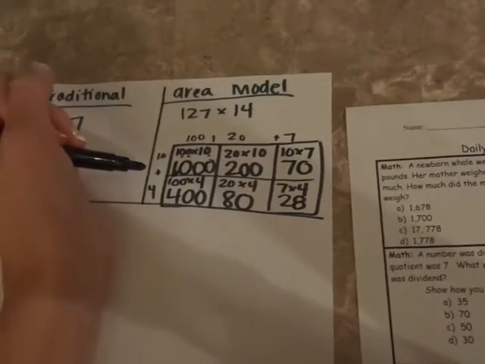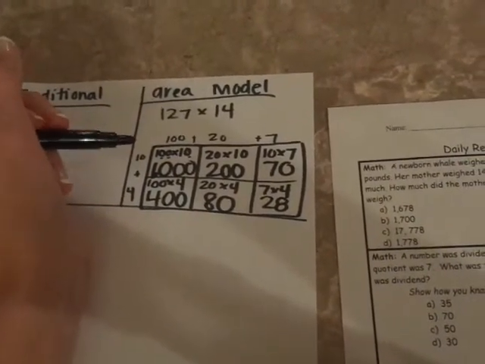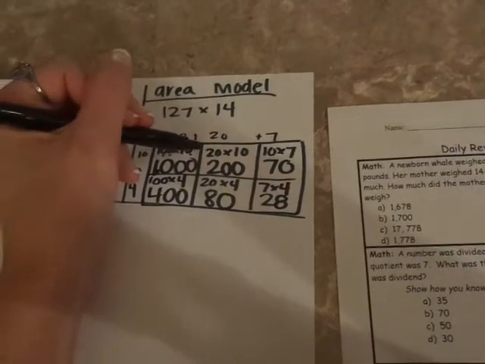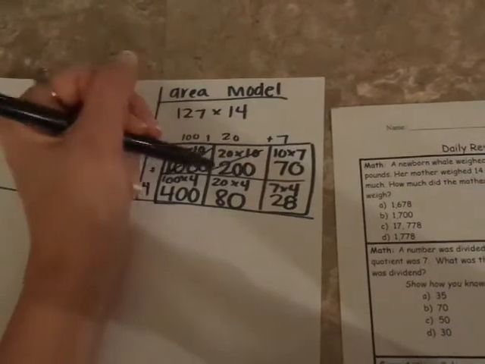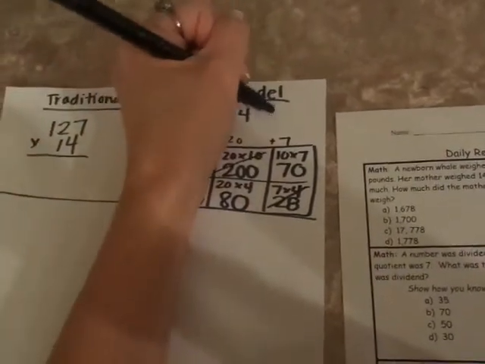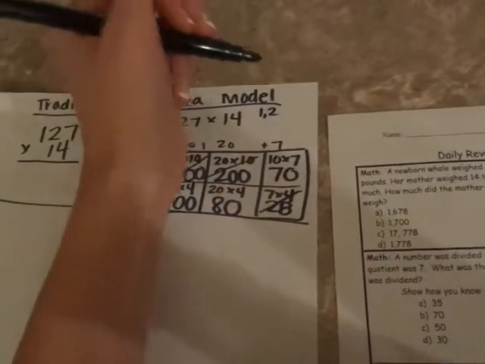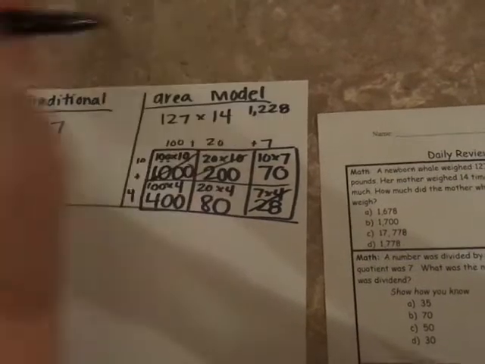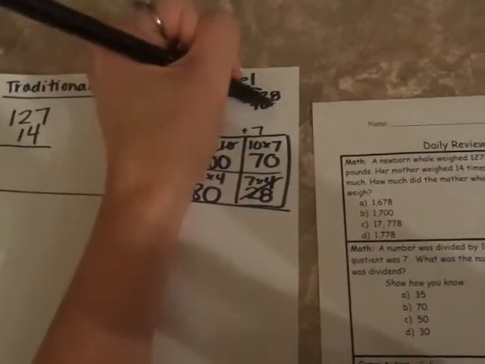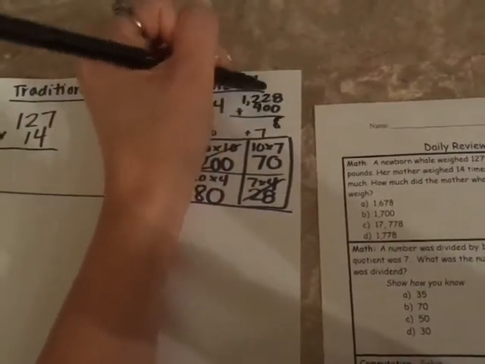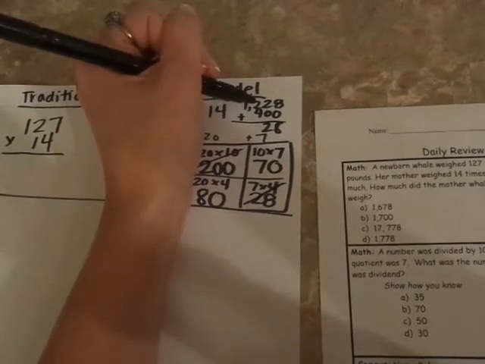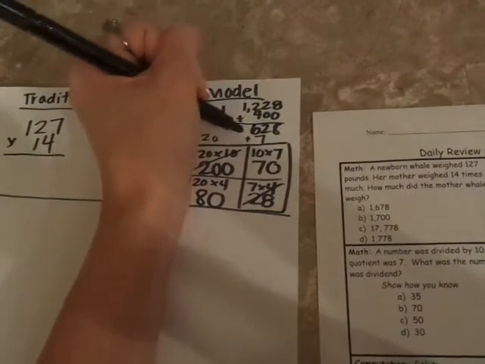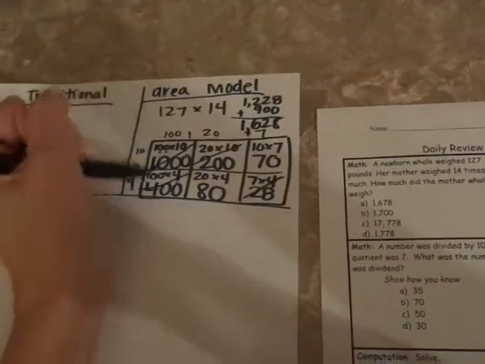So now I can add these numbers. Well, I'm going to add the ones that I can expand really easily. 1,000 plus 200 plus 28 equals 1,228. Now I'm going to add 400 to that. 8 plus 0 is 8. 2 plus 0 is 2. 4 plus 2 is 6. 1 plus 0 is 1.